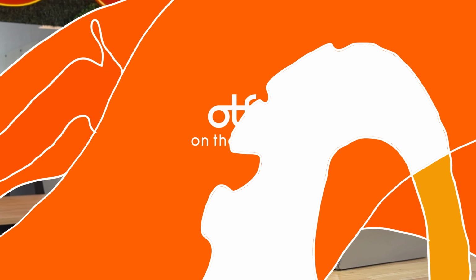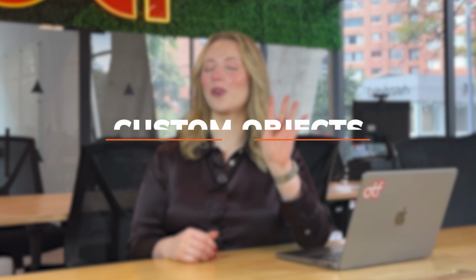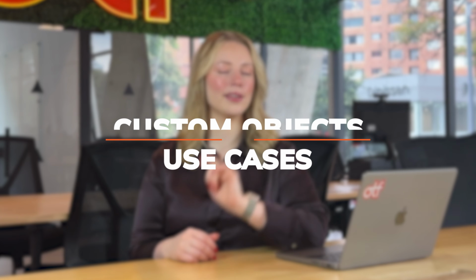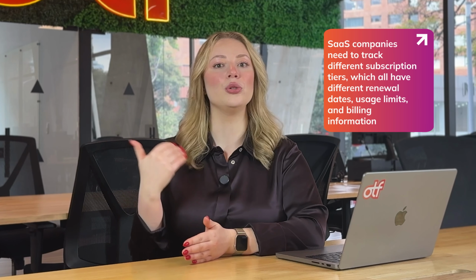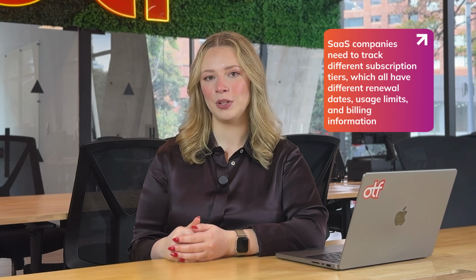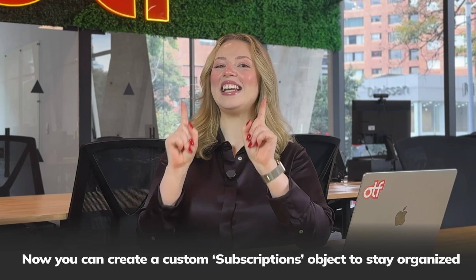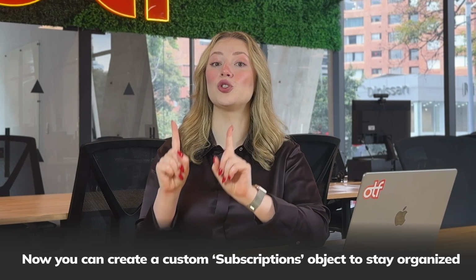And next, let's move into real examples of how companies can benefit from using custom objects. So guys, here are the top 4 industries that typically use custom objects and why. Number 1 is software as a service or SaaS companies. They typically need to track different subscription tiers, which all have different renewal dates, usage limits, and billing information. The old way would be to cobble together deals to track all of this data, but now you can create a custom subscriptions object to stay organized.